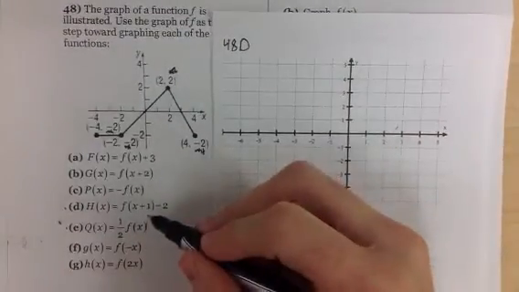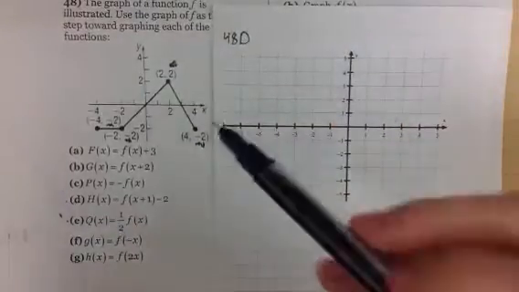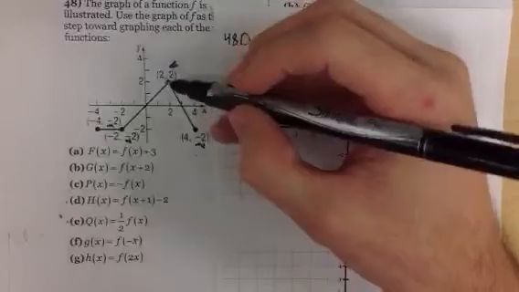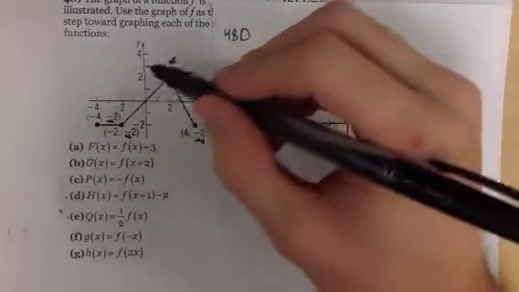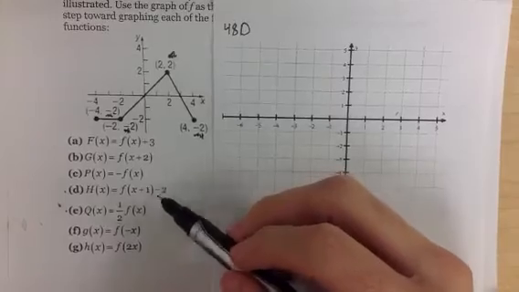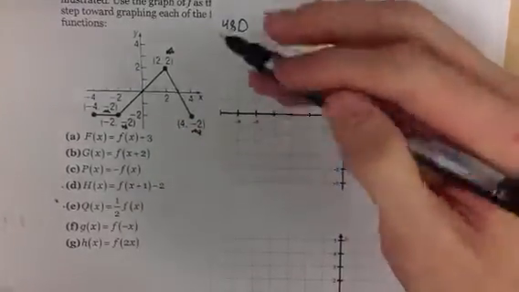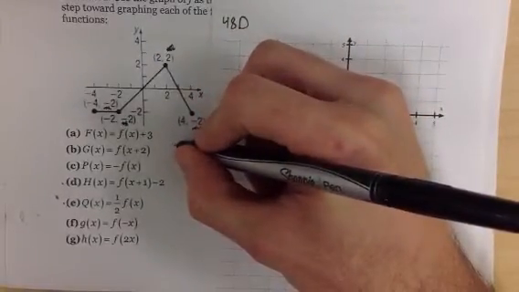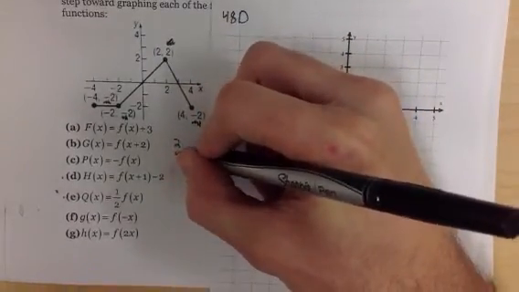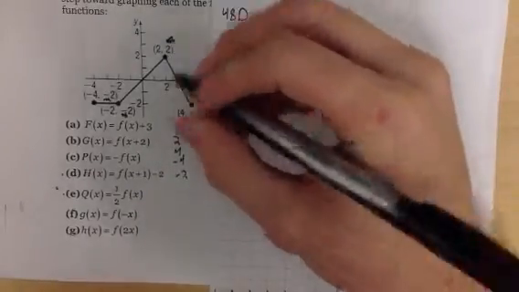So first we're going to take the +1 inside the parentheses. Since that's going to move our graph to the left 1, we're going to have to subtract 1 from every one of the x values. And since we're moving down 2, we're going to subtract 2 from all of the y values. So let's put our x values over here, and our y values over here.